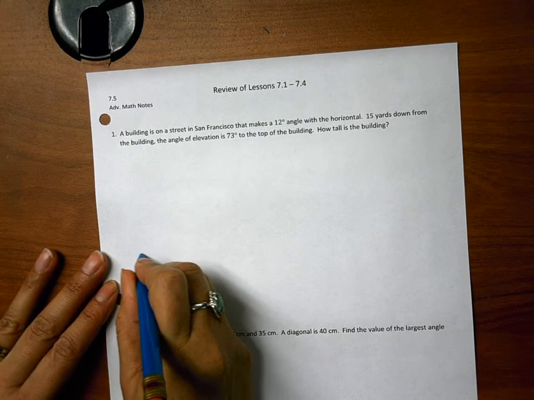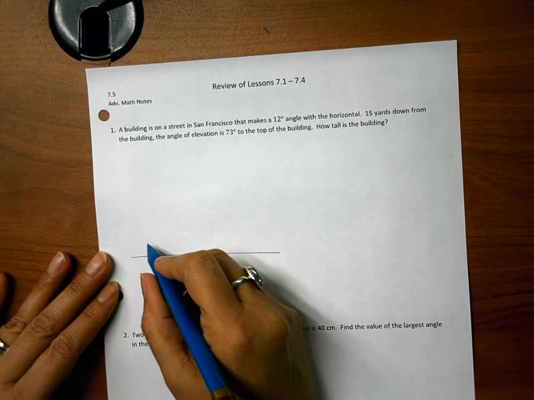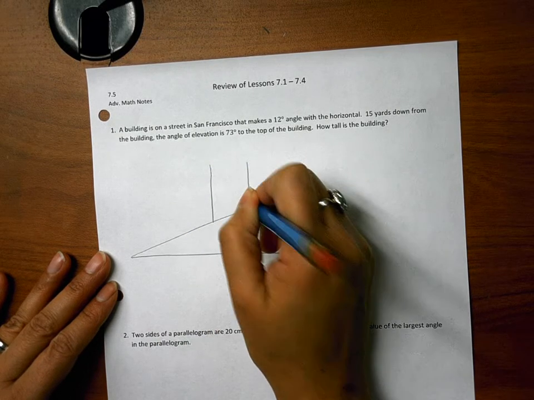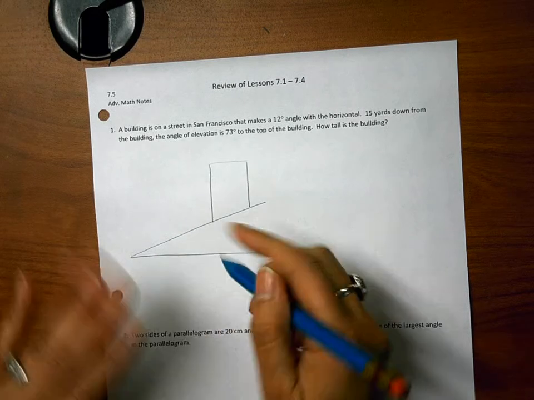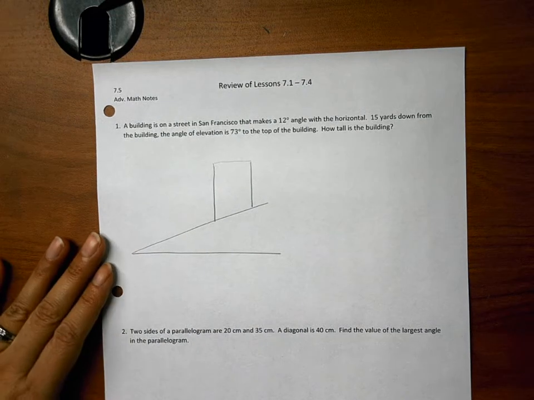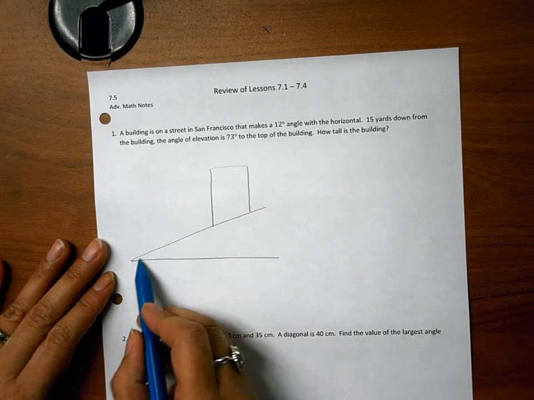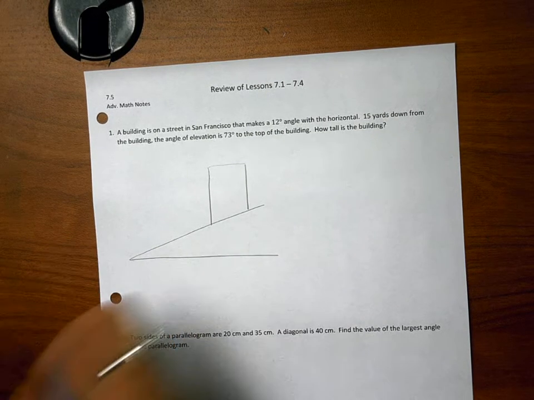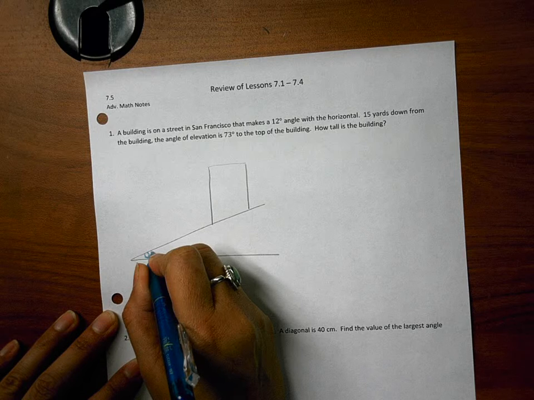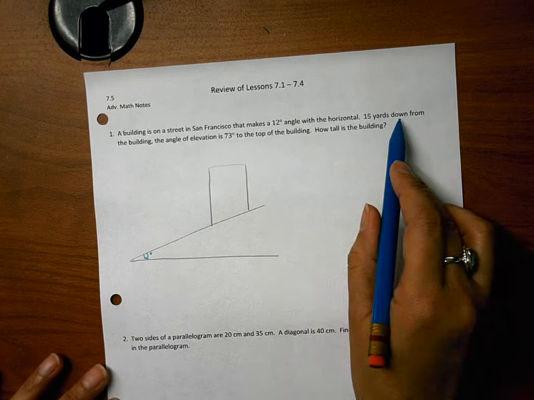Okay, so here is our horizontal. Here is the hill, and here is the building that's on the hill. Buildings still run perpendicular with the horizontal. They don't slant over with the hill. So a building's on a street in San Francisco that makes a 12-degree angle with the horizontal. Here's the horizontal. The hill makes a 12-degree angle with the horizontal. So the 12 degrees goes right in there.